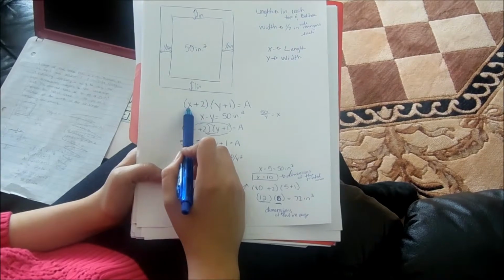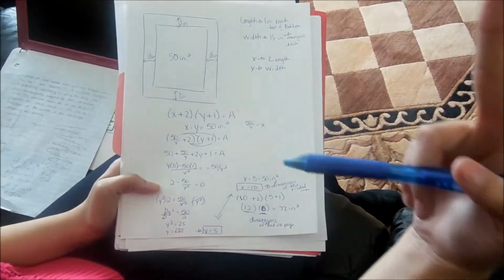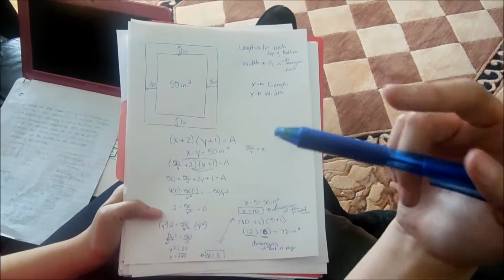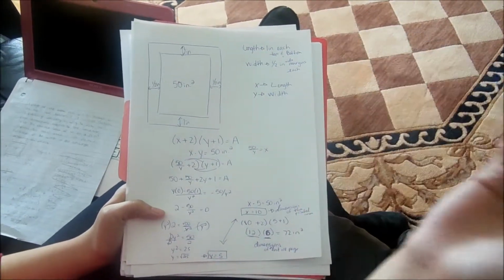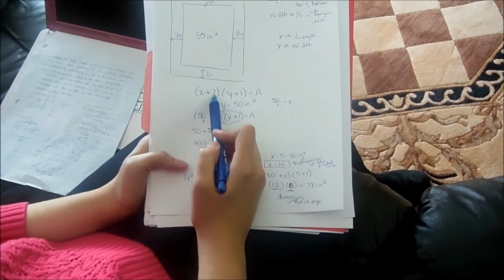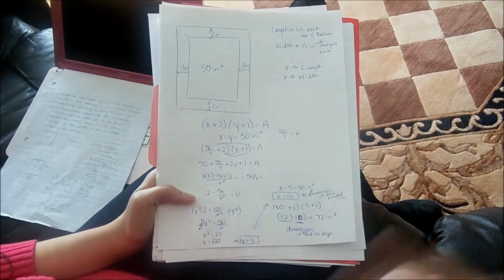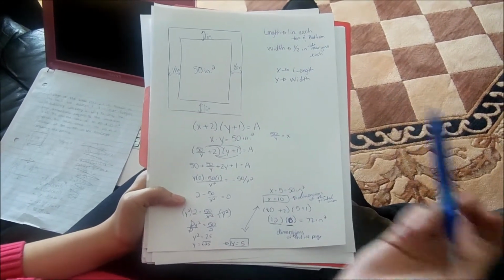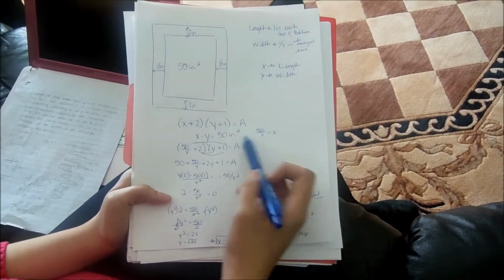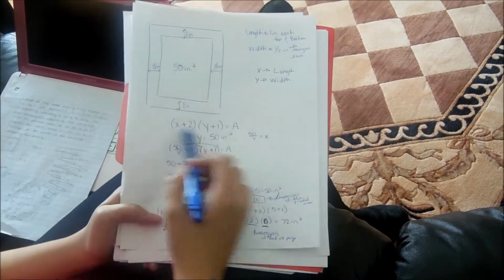Since there are 2 lengths and both are 1 inch, we multiply that by 2, so 1 plus 1 equals 2. And the width is 1/2, and there are 2 widths, so you multiply that by 2. So 1/2 times 2 is 1. This makes sense of why we decided to use this equation.